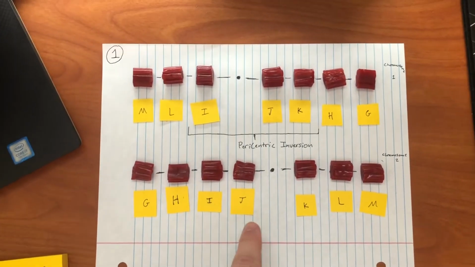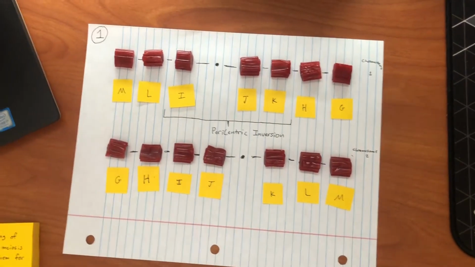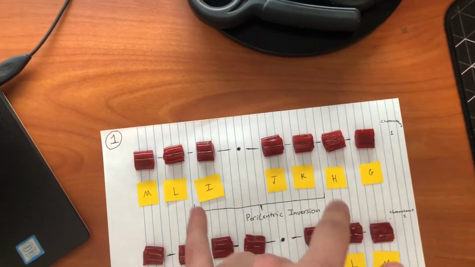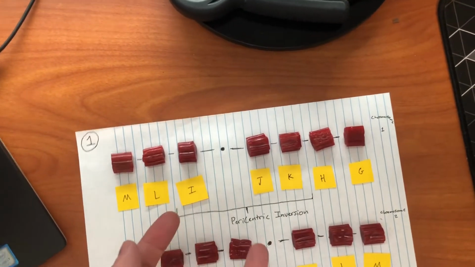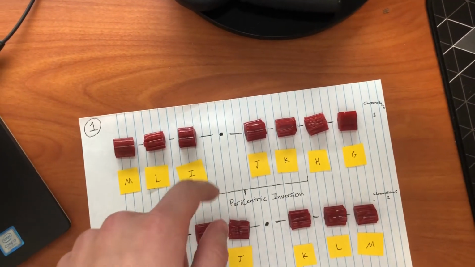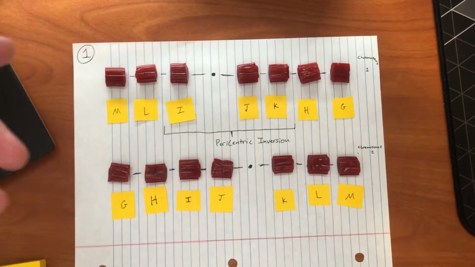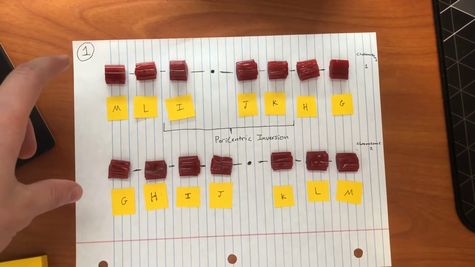So here we have a normal chromosome with the normal segments, but this one has an inversion, meaning that this segment was taken out, flipped 180 degrees, and put back in. And it's paracentric because it includes this centromere here. Next we'll look at how the chromosomes pair together during synapsis.